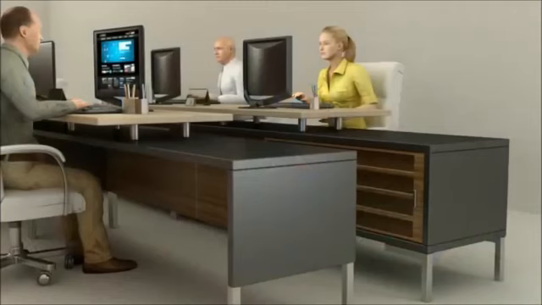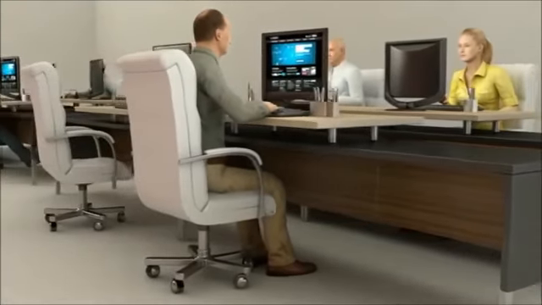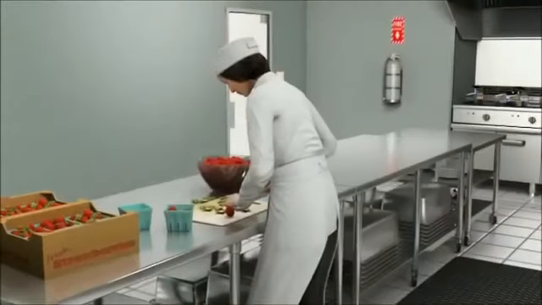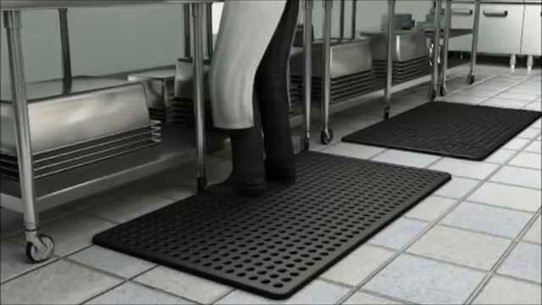Designing workstations to reduce the amount of strain on the body can also help prevent back injuries. For example, if your job requires you to sit for long periods of time, select chairs or desks designed to reduce back strain or increase lumbar support. If your job requires standing for long periods of time, use footrests or fatigue-reducing floor mats.